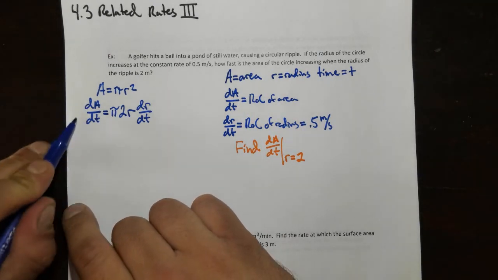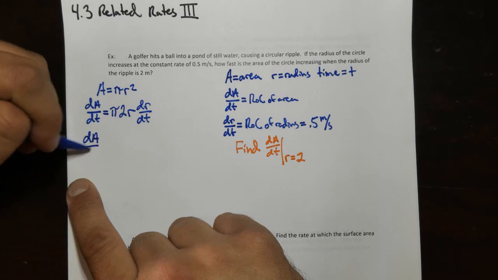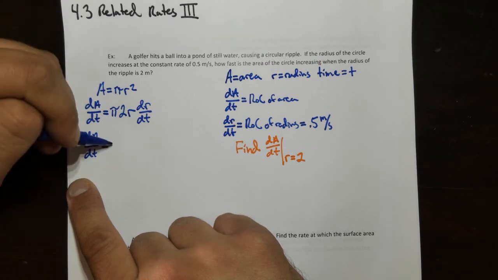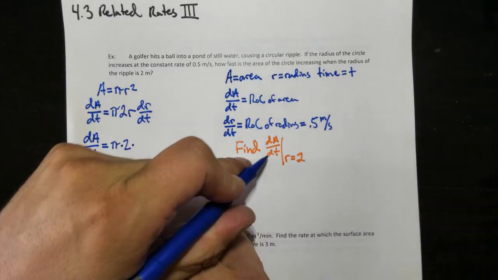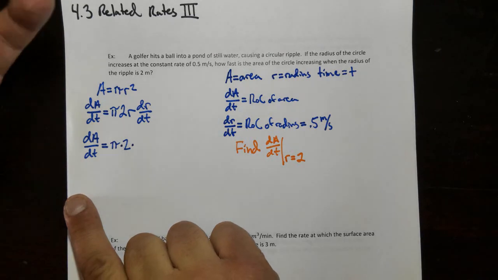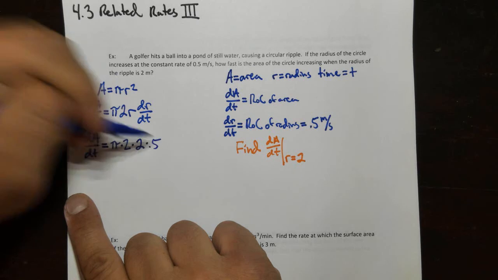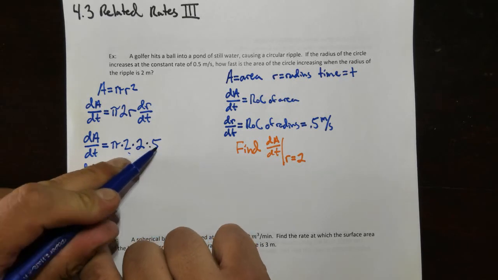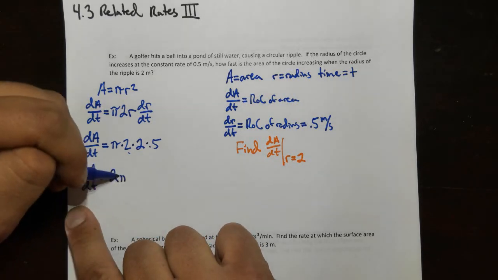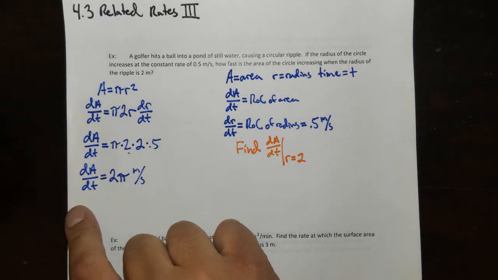Now that we've taken the derivative, let's plug in values. We're looking for dA/dt, so that's already solved for. We have pi times 2 times r, and we want the rate of change of the area when the radius is 2, so that's another 2 there, times the rate of change of the radius, which is 0.5. Doing the math, 2 times 2 is 4, times 0.5 is 2. So the rate of change of the area is 2 pi meters per second.